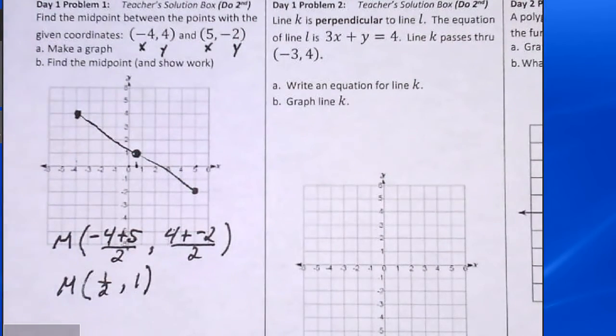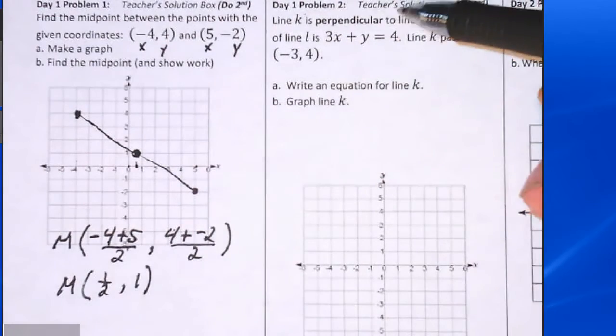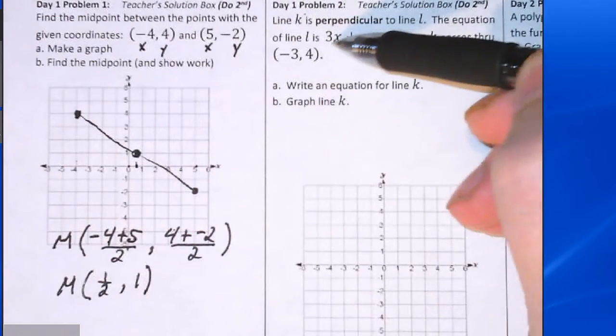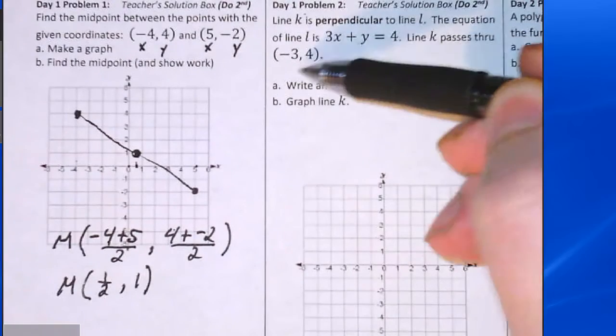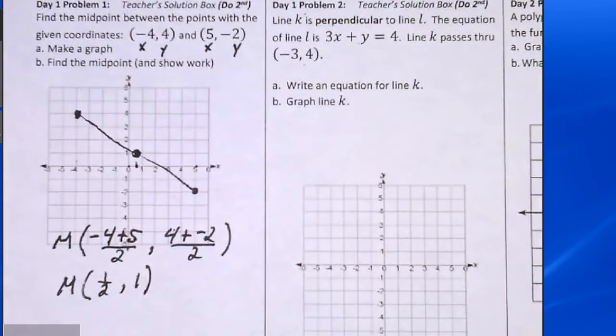Now day 1, problem 2. Line K is perpendicular to line L. The equation of L is here. Line K passes through this ordered pair. Write its equation. To write an equation of a line, you have to know the slope of that line.